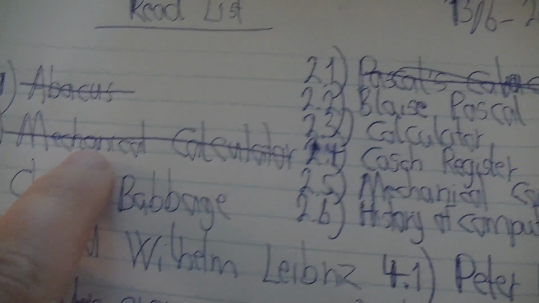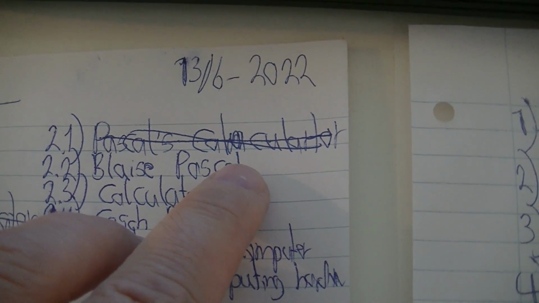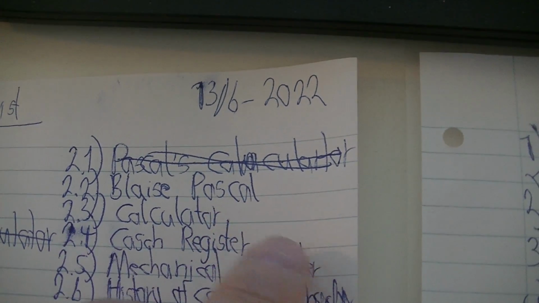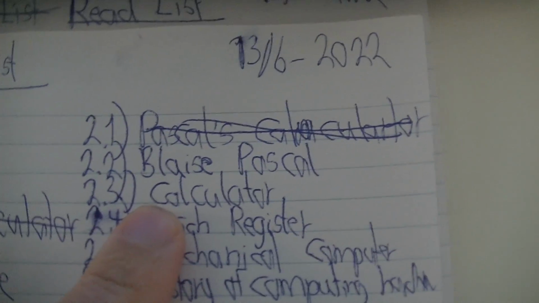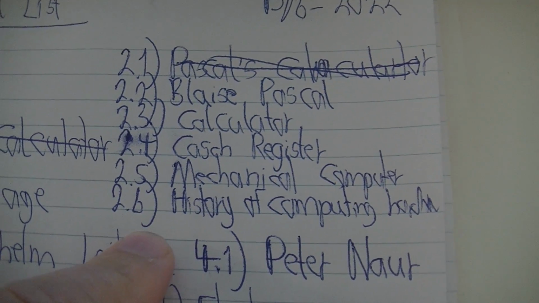And inside the mechanical calculators section, it mentioned Pascal's calculator from the 16th century. And Blaise Pascal, he's the inventor of that. This is why I do it. And this is 16 pages. And after that I will do the calculator and cash register, mechanical computer, but this will take many days.